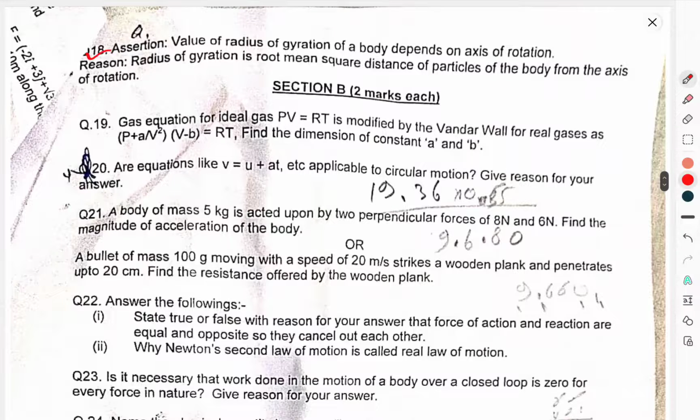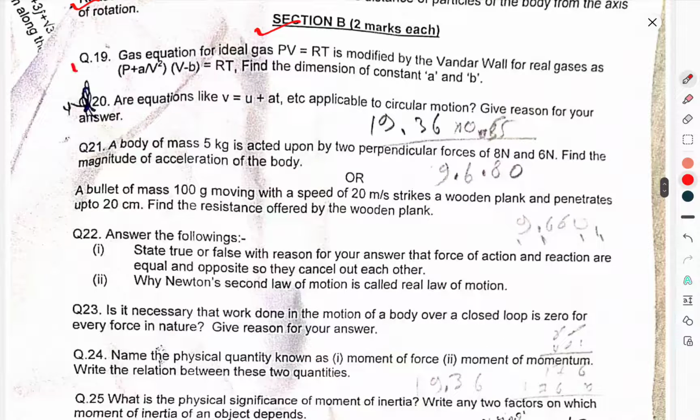Question number 18th. Assertion: The value of radius of gyration of a body depends on the axis of the rotation. Reason: The radius of gyration is root mean square distance of the particles of the body from the axis of rotation. Section B पर चलते हैं. Question number 19. The ideal gas equation PV is equal to RT is modified by van der Waals for real gases as P plus a upon V square, into V minus b, is equal to RT. Find the dimensions of constants a and b. Question number 20.